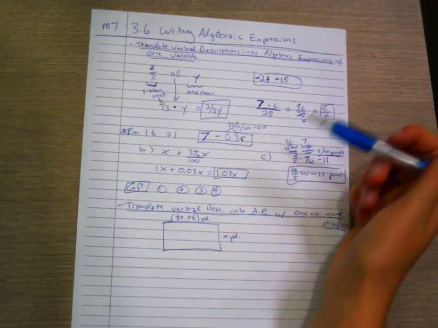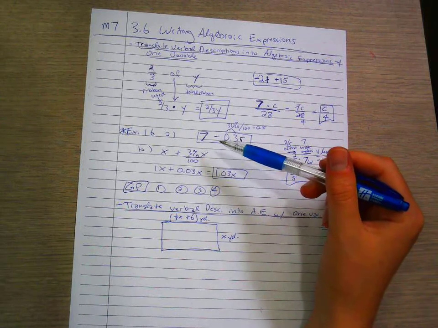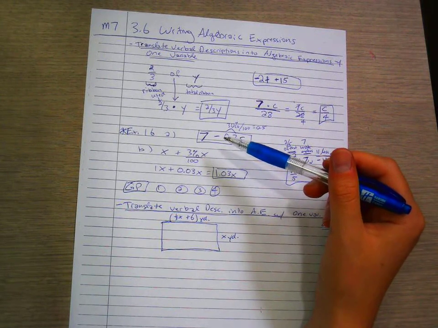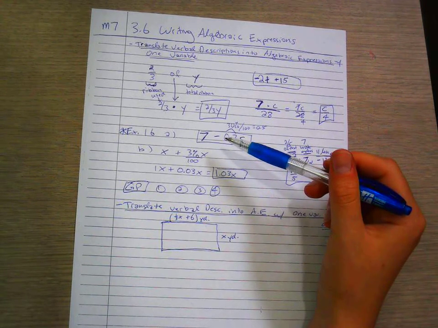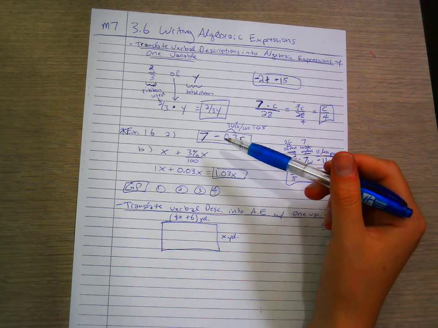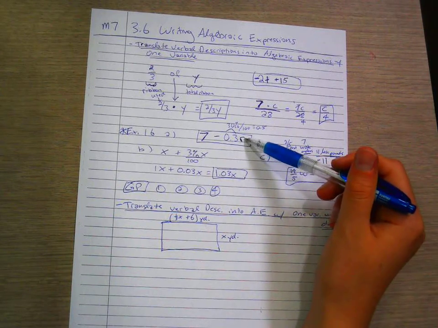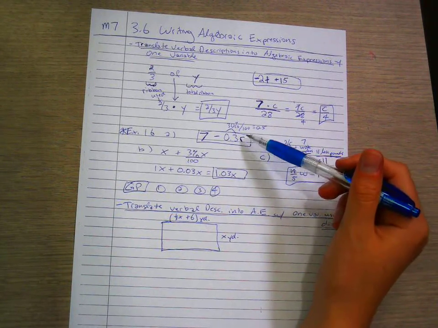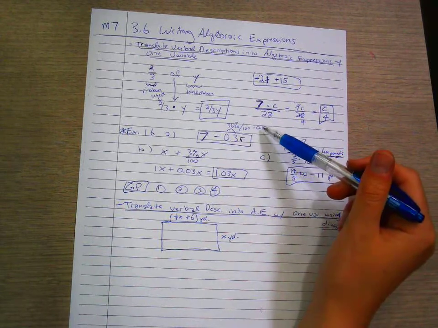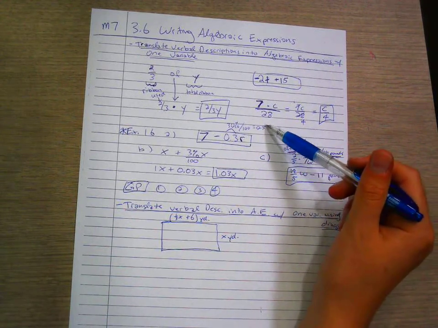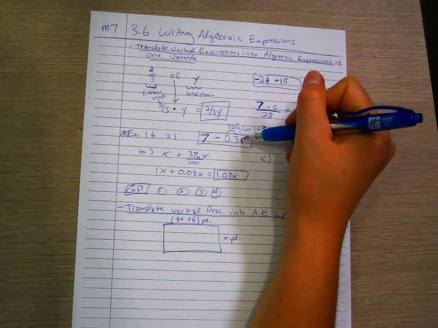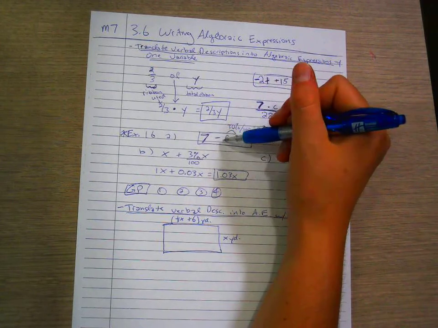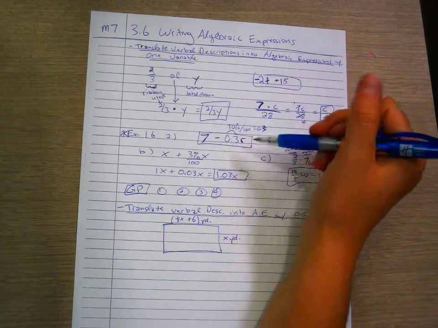Example 16 says a fruit punch makes 7 quarts when made with R quarts of orange juice. This time it's being made with 30% less orange juice. Write an expression for the number of quarts of the fruit punch made this time. So normally it's made with R quarts of orange juice, but this time it's being made with 30% less. So remember, to translate a percent to a decimal, we divide by 100, so it becomes 0.3. We put that in here times R, and then this gives us how much less we're using. So if it's normally 7, we subtract that 30% that we're not using this time.